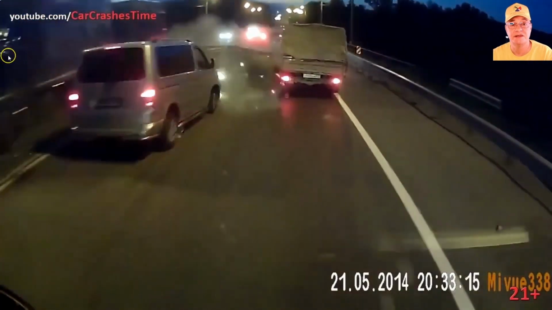So there we had a vehicle that's entering from the side road, didn't stop in time, came into the path of this larger vehicle, and it was knocked across the road.